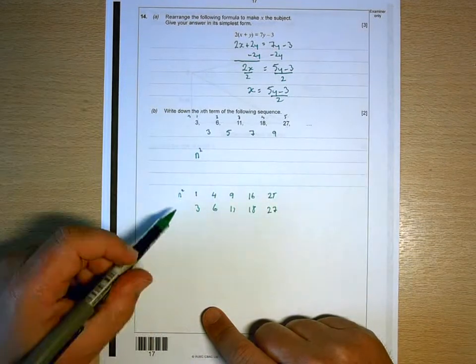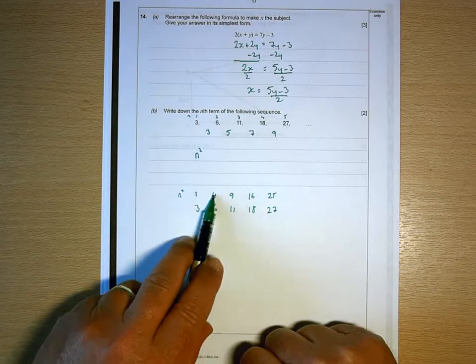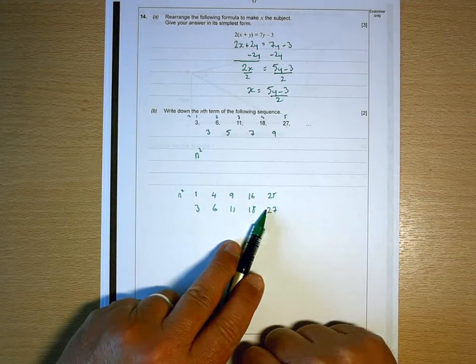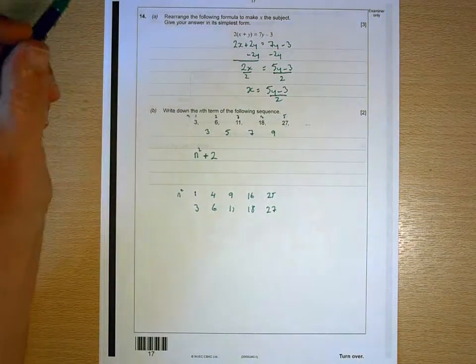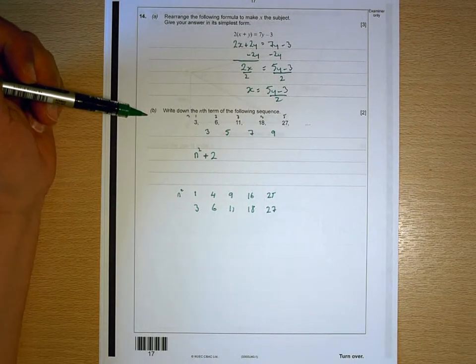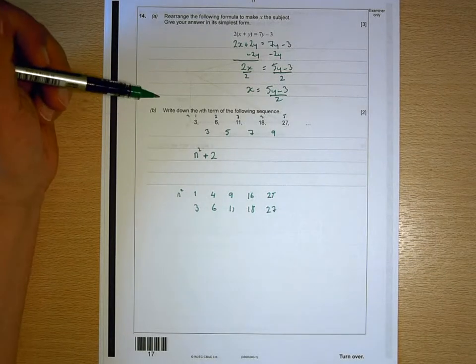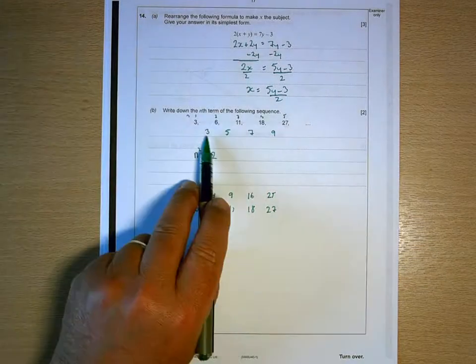We're looking at an n squared rule, and hopefully now you can see, well, there's a jump of 2 there, a jump of 2, a jump of 2, a jump of 2, which means it's n squared adding 2. So just be aware of that. If that comes up in the second half of the paper, it's likely to be less straightforward than you'd hope.